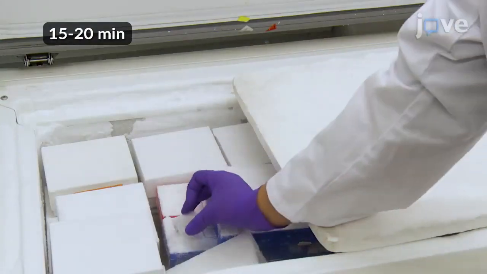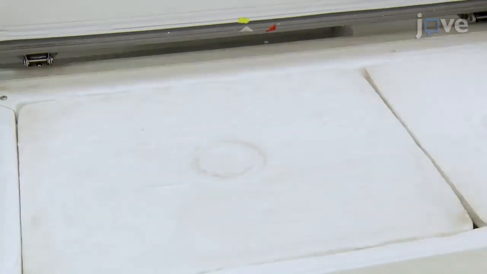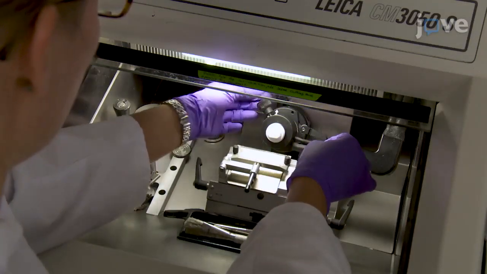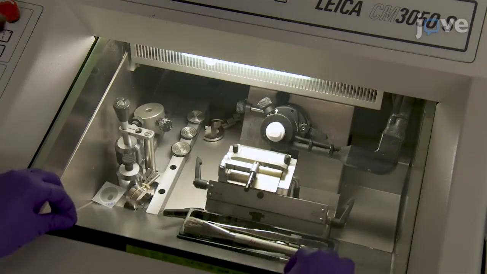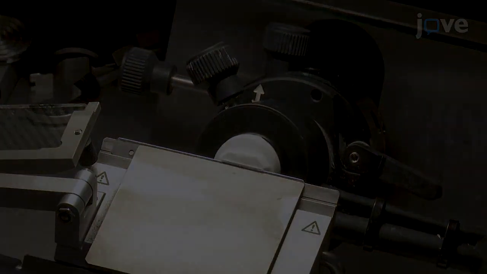Place the cryomold in the -80 degrees Celsius freezer until it is frozen solid. Mount the frozen tissue on the cryomicrotome and wait for at least 15 minutes before sectioning to equilibrate it to the microtome temperature. Start cutting the brain into 25 micrometer thick coronal slices.